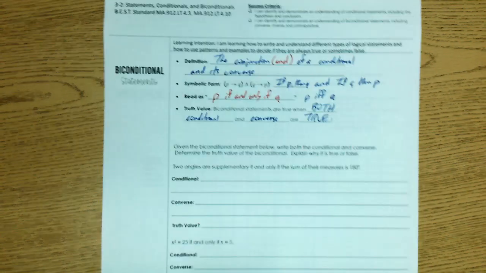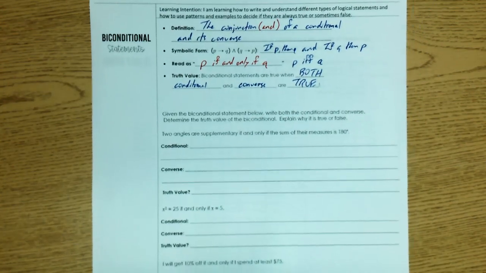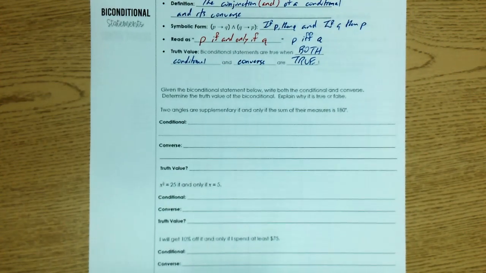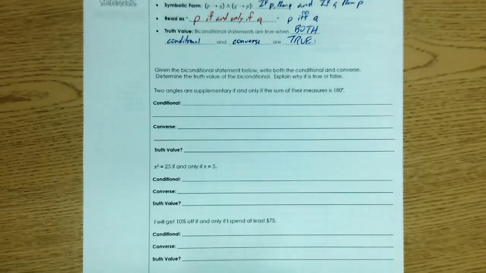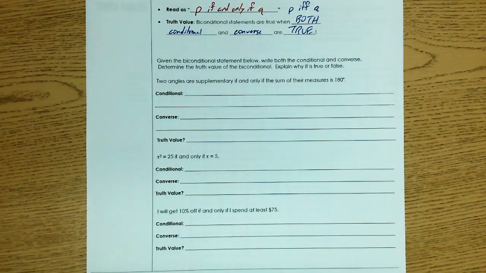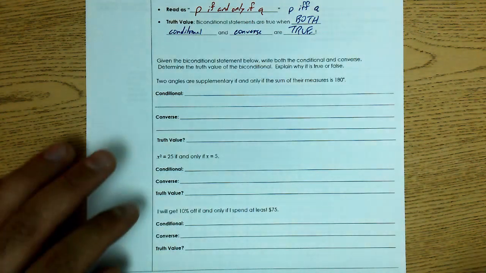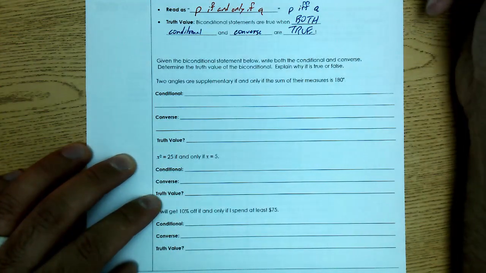So we're looking at the biconditional statement. Two angles are supplementary if and only if the sum of their measures is 180 degrees. So again, we need to know what are the conditional and converse of these. So we need the hypothesis and the conclusion, which again, keep going back up here.